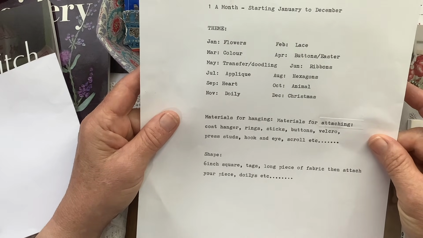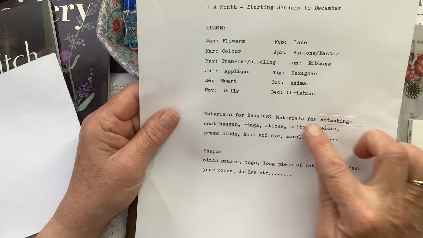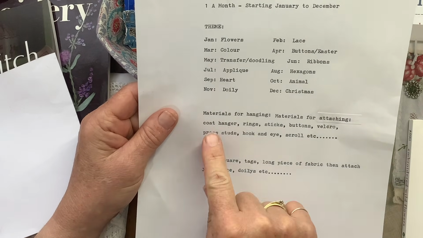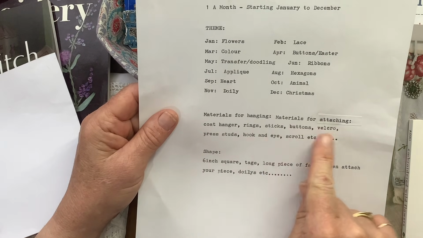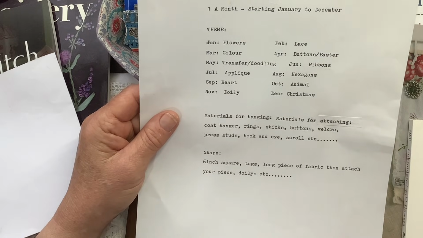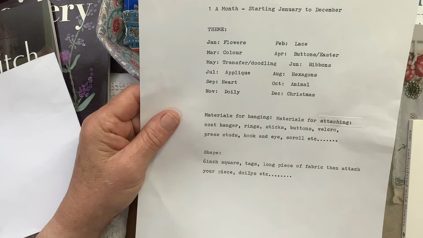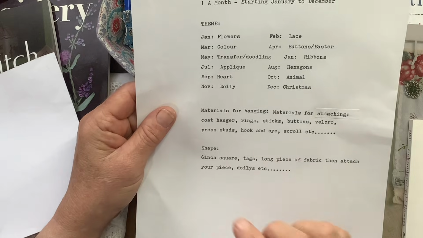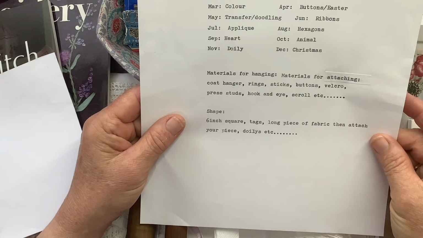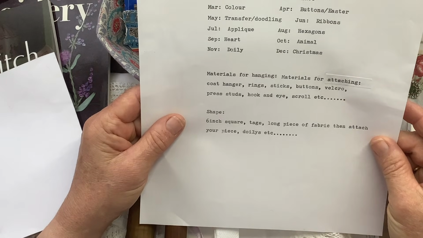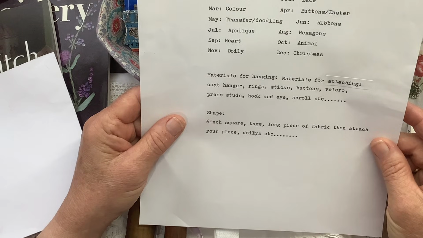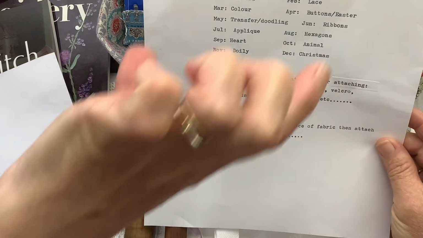So I've got materials for hanging and materials for attaching. You can see them there: coat hanger, rings, sticks, buttons, Velcro, press studs, hook and eye, and scroll, etc., etc. You might want to do something completely different. The shape, I'm thinking of a 6-inch square, but I could change that up to a 7-inch square.